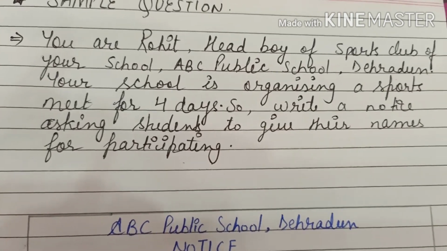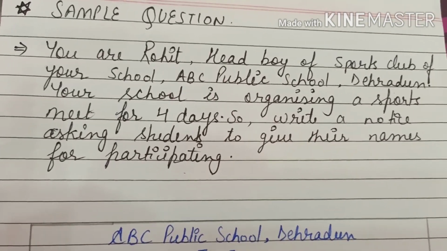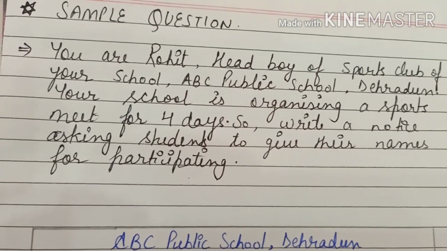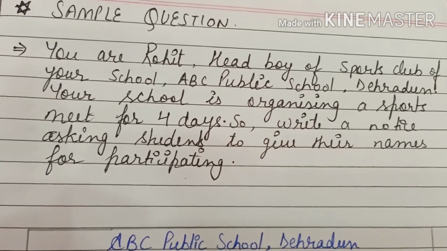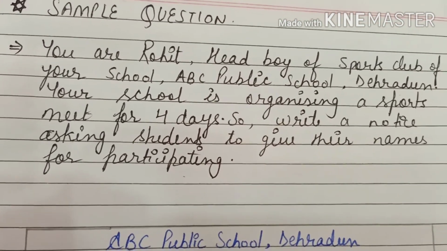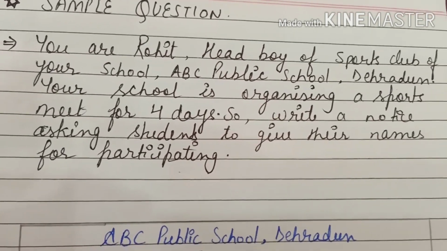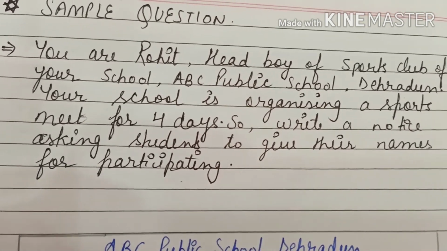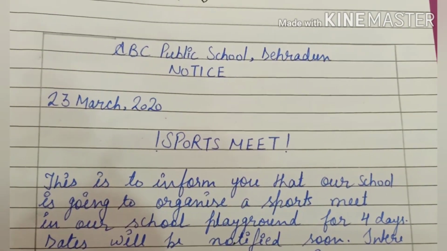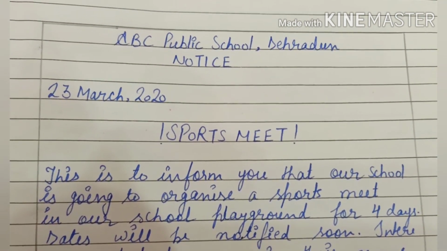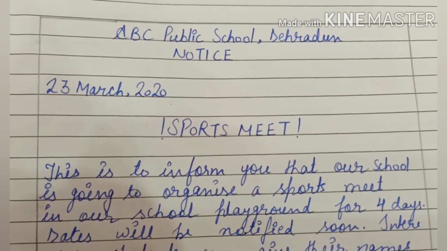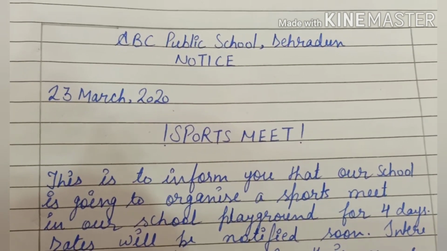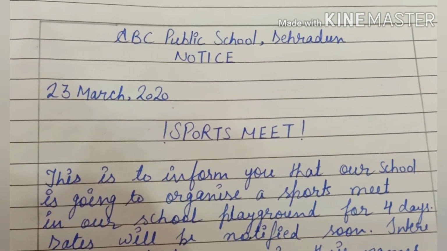So your school is planning to organize a sport meet for 4 days, and you are authorized to write a notice for school students so that they can be aware of this information and give their names for participating. Now see how to write the notice. Firstly, we will create a box using a pencil. Mention the school name, ABC School, comma, city Dehradun.